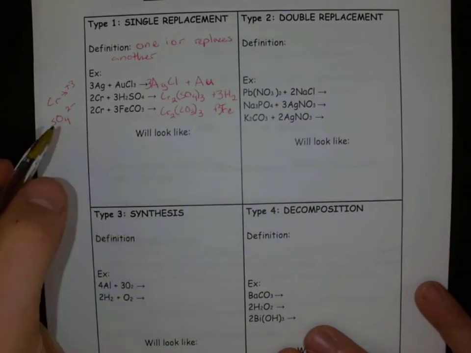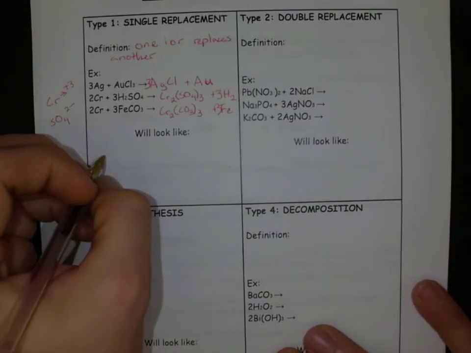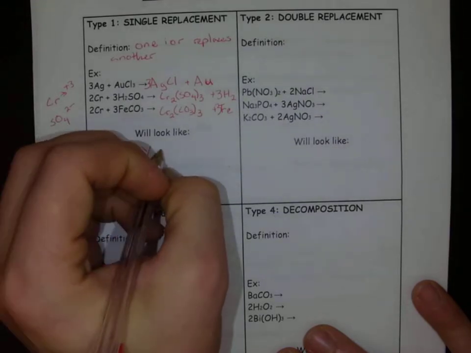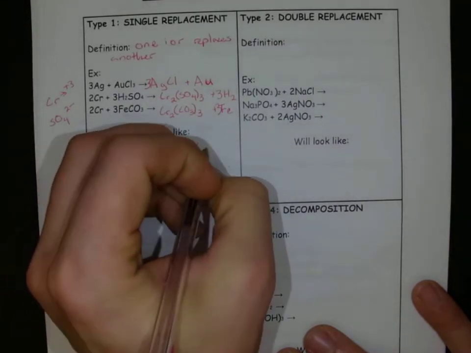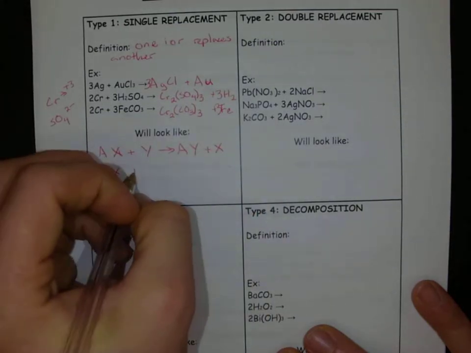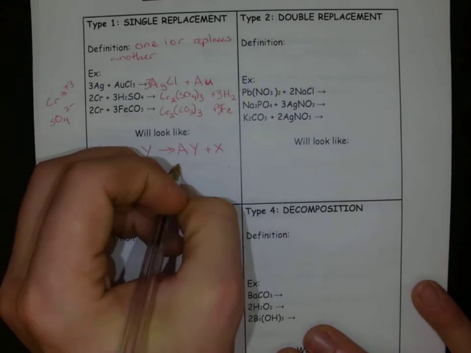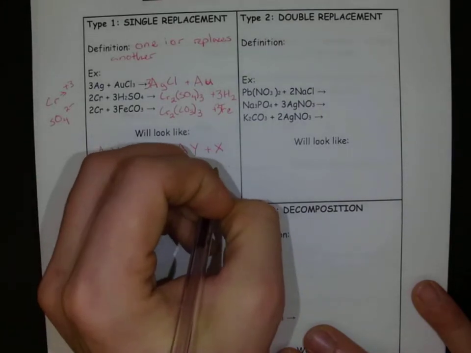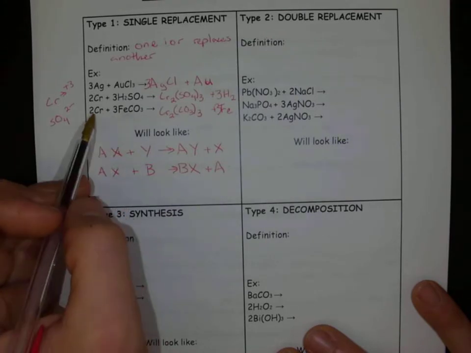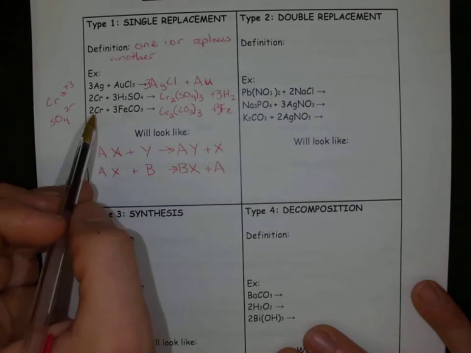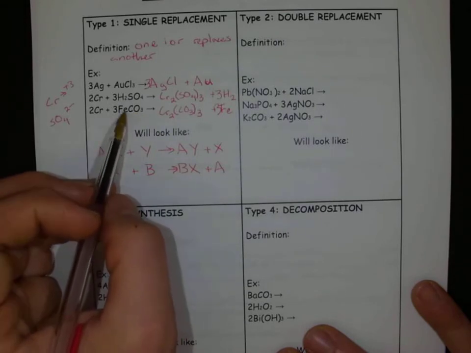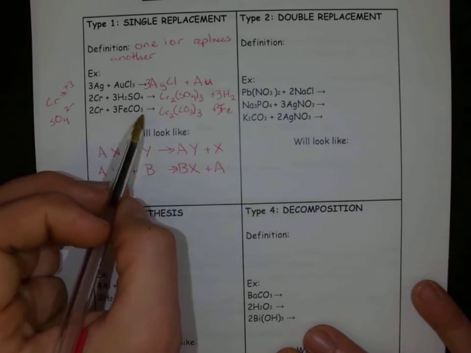So overall, what our reaction is going to look like is something like AX plus Y goes to AY plus X, or AX plus B goes to BX plus A. So if we look here, this would be AX and this would be B. So B kicks off A, and this would be X left over.